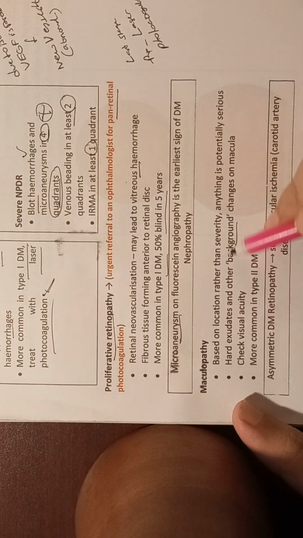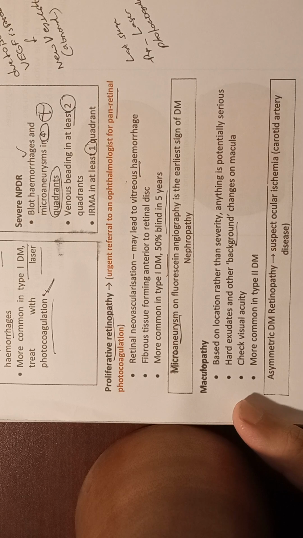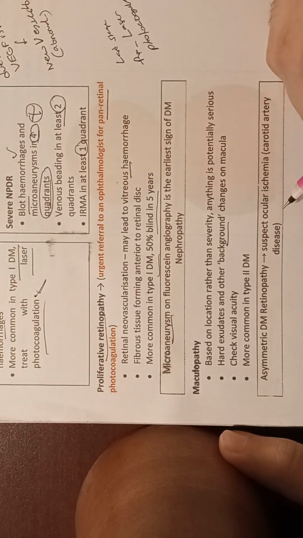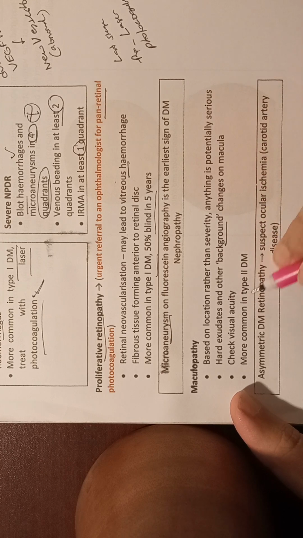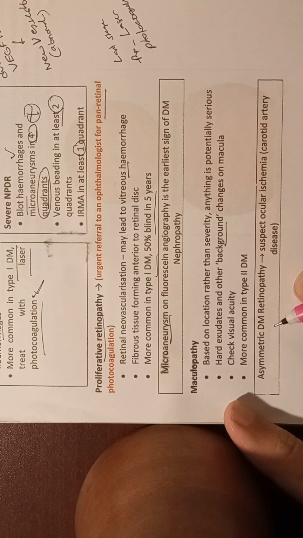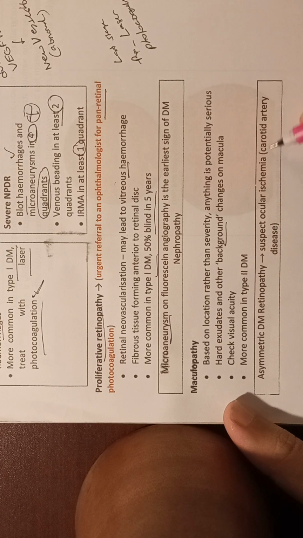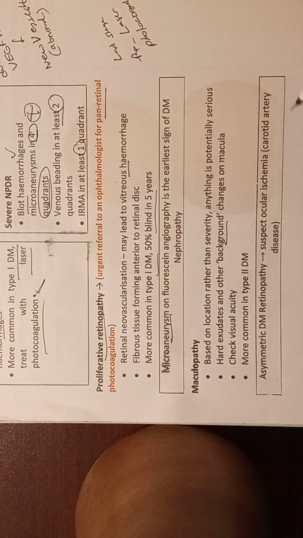Maculopathy is based on location rather than severity. Anything here is potentially dangerous, serious. A hard exudate and other background changes on the macula. Check visual acuity, more common in type 2 diabetes. Asymmetric DM retinopathy: suspect ocular ischemia, carotid artery disease.